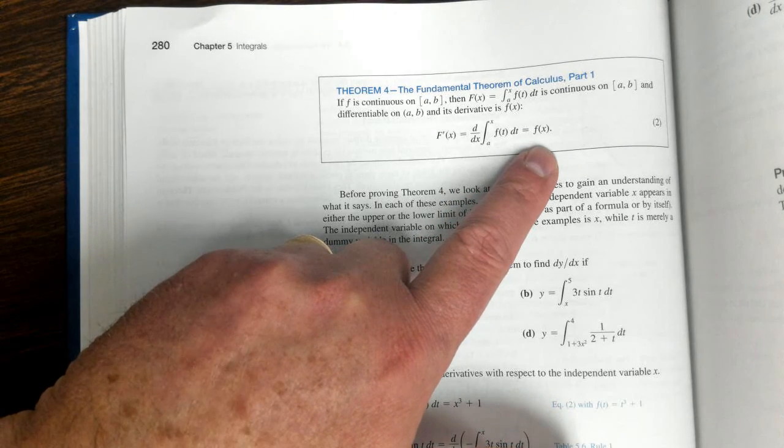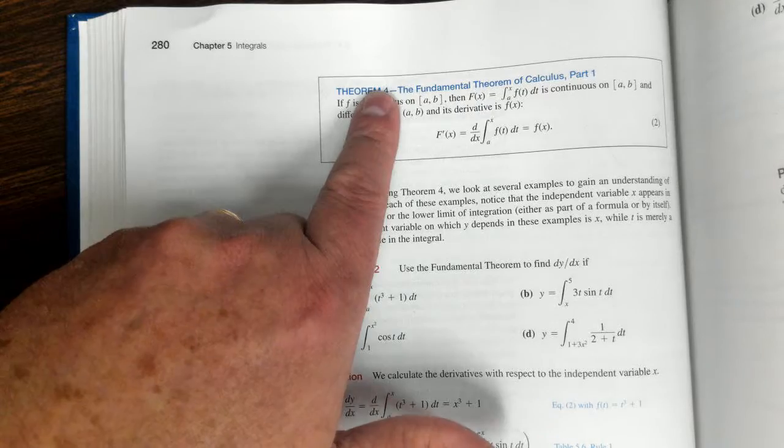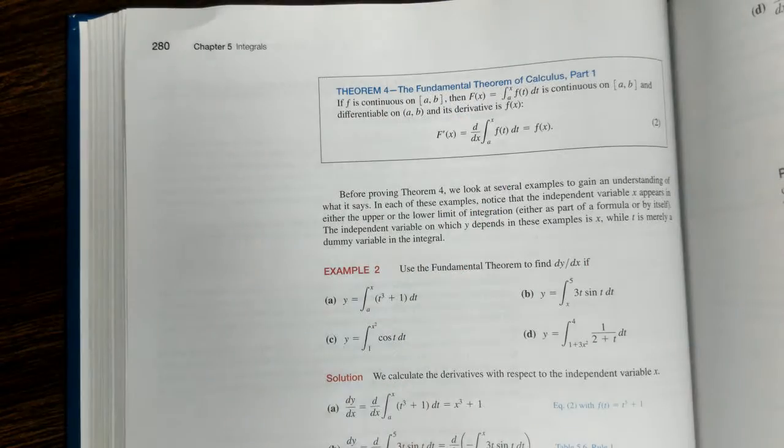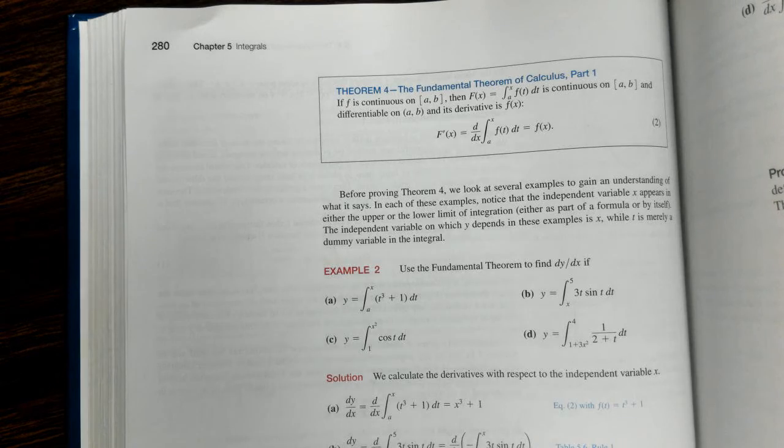In other words, what that means is if it's continuous, then if you do the derivative of the integral, you get the original function. So it's circular, it goes back to the beginning.